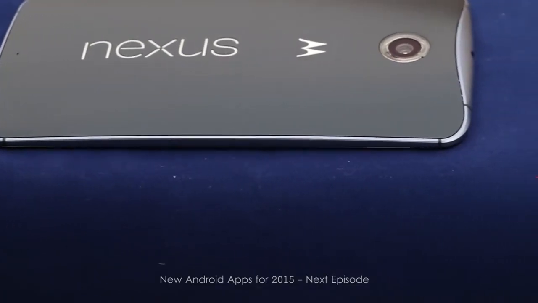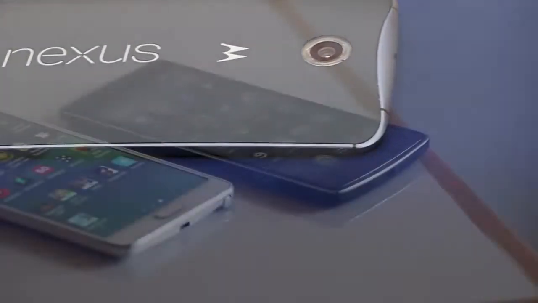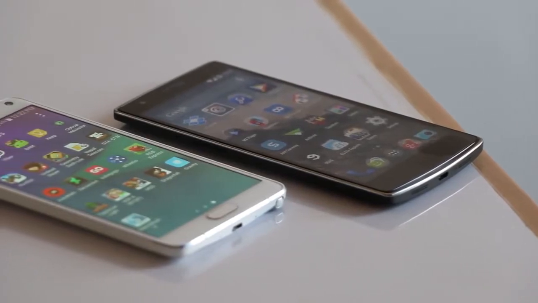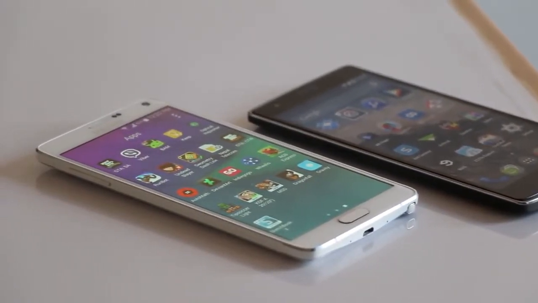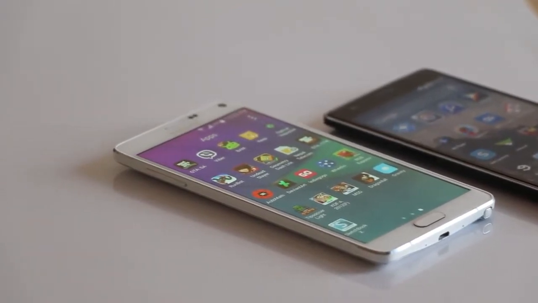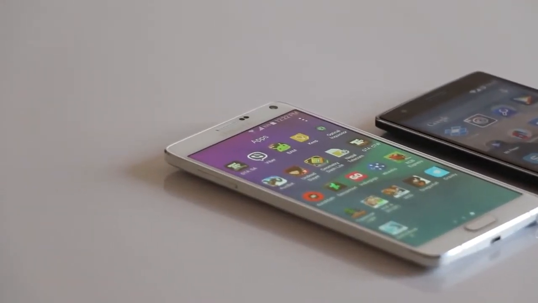Recently, we covered some of the must-have apps for Android. I will leave a link to that video in the description. Make sure to check it out as you will definitely find some useful applications. So, without any further ado, let's continue.